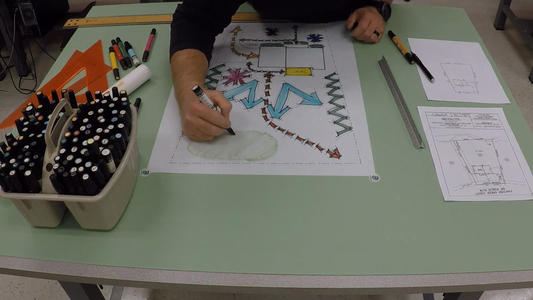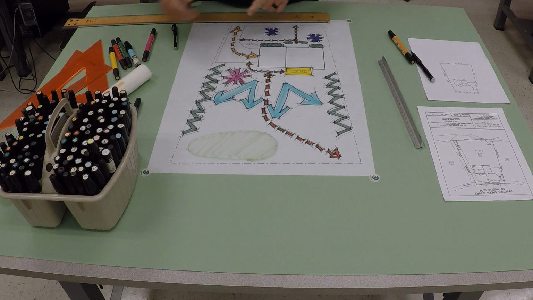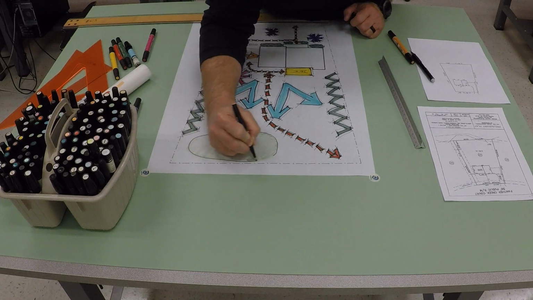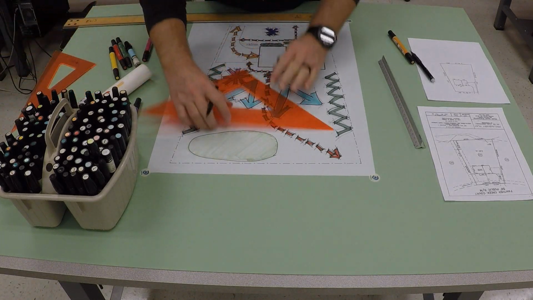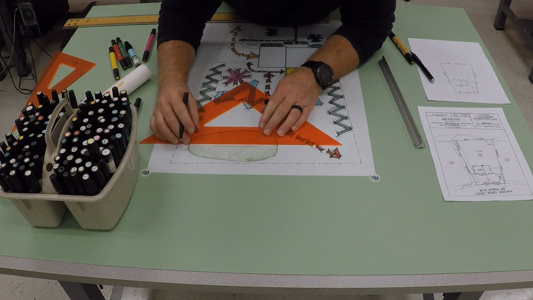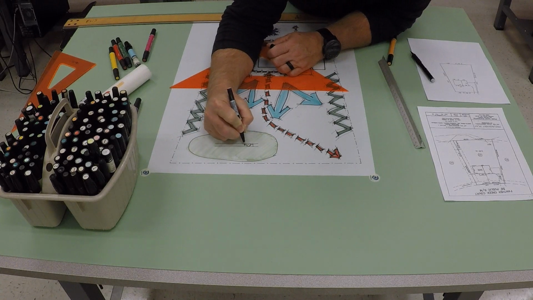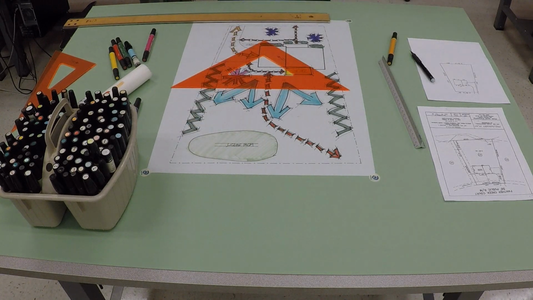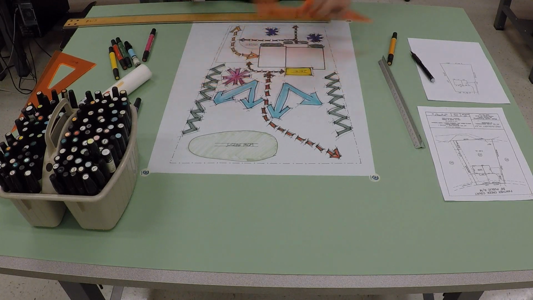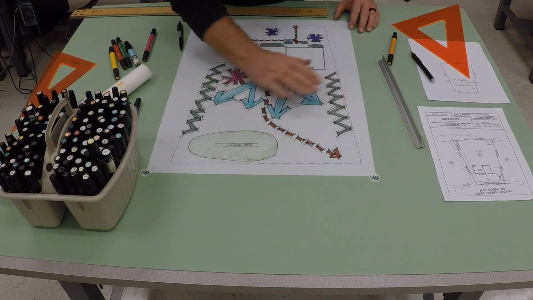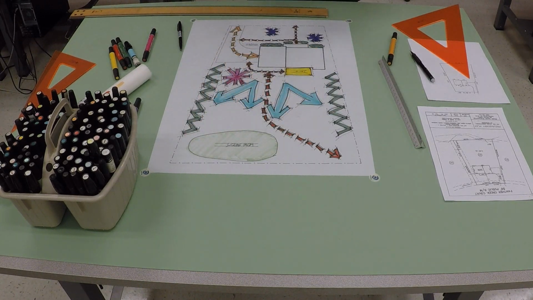So if we have a low spot, we've got some other different types of plant materials that we could use in this area. So again, a lot of this should be full, the entire paper should be full of ideas and inventory.